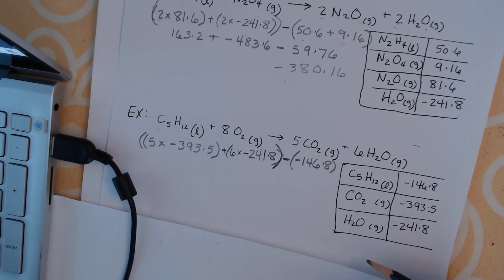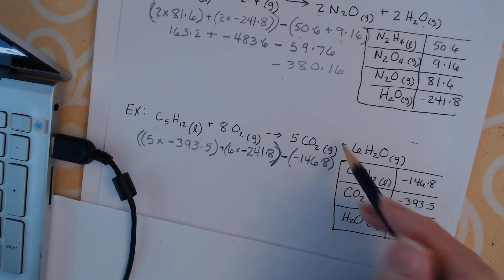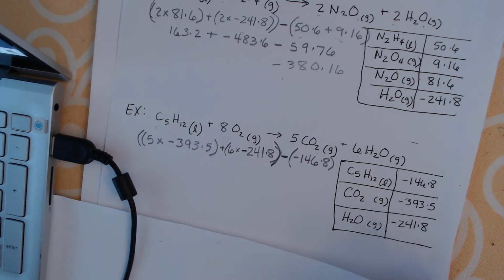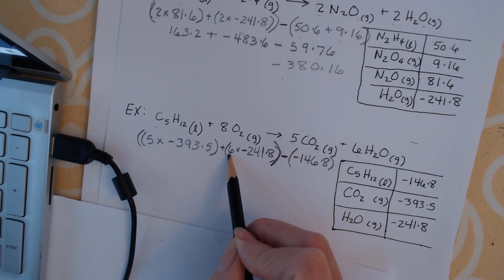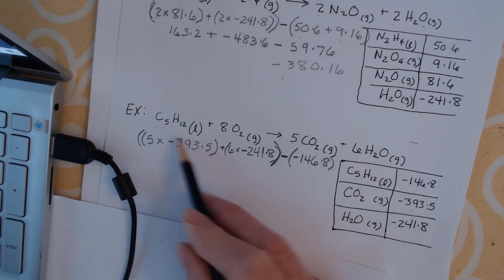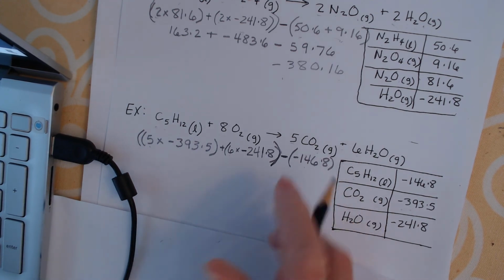O2 is not on our table. Why? It's a lone element, right? So it has a value of 0. So I'm not even going to put it in my calculation. Now I can just double check. Okay, do I have my coefficients of 5, 5, 6, 6, 1, 1. Okay, very good. Now let's do the math.